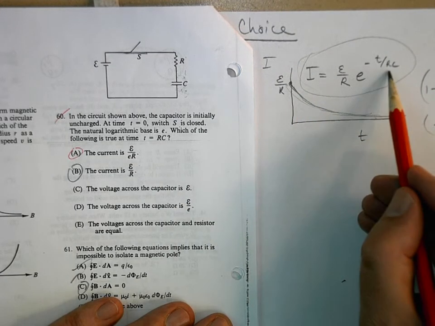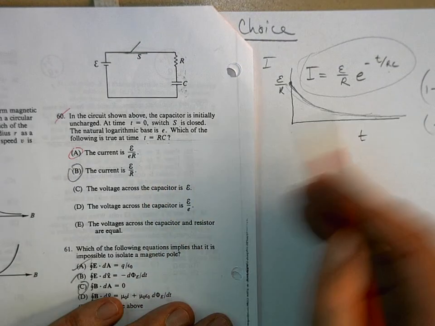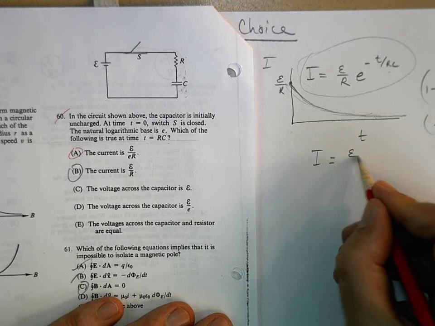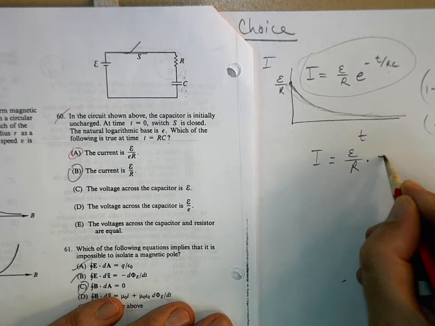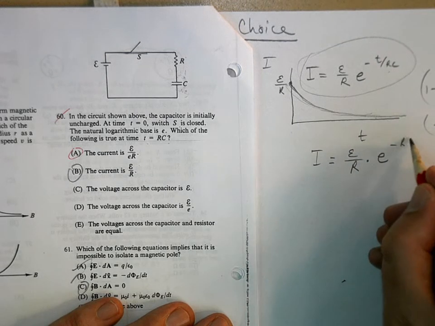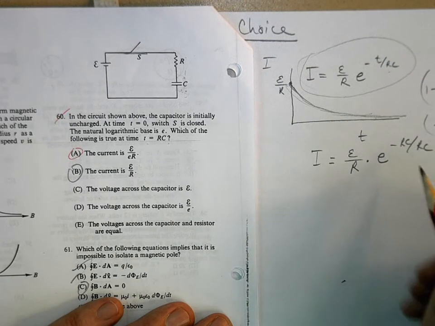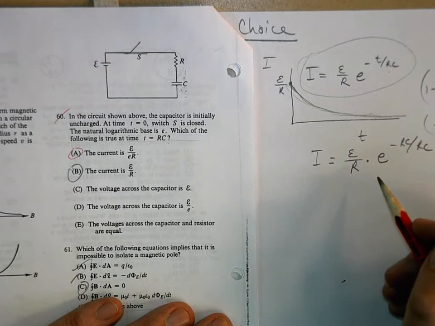So it says, what is true when t is equal to RC? Well, I is equal to E over R times e to the negative RC over RC. Well, what is negative RC over RC? That's negative 1, right?